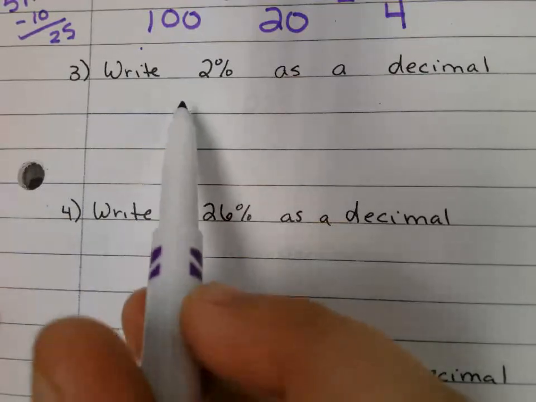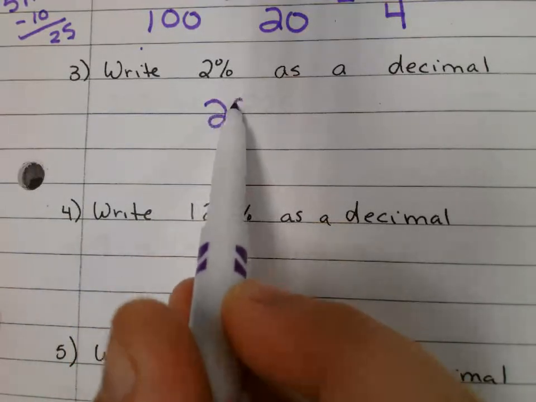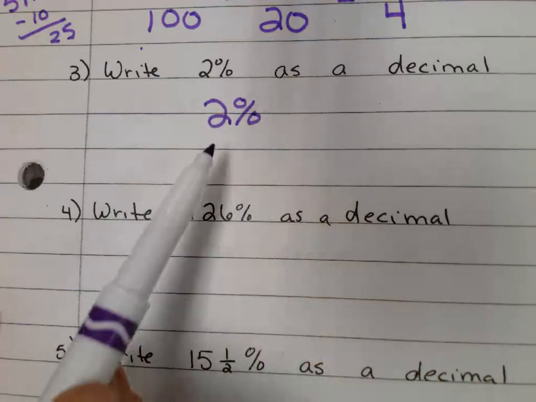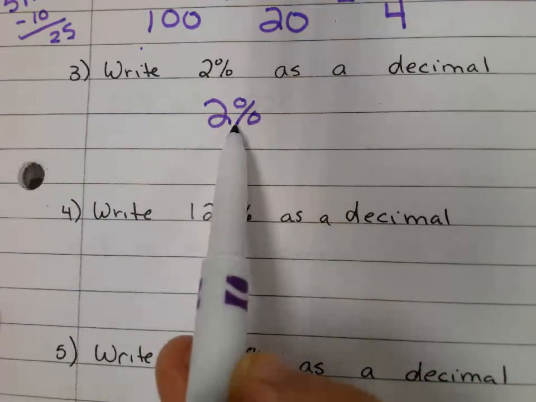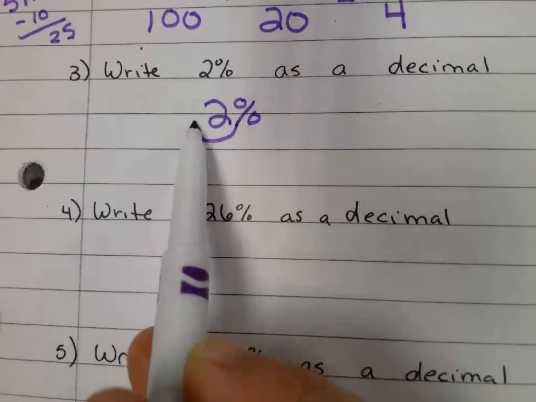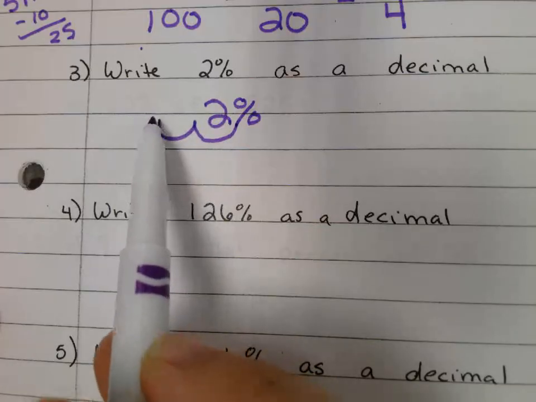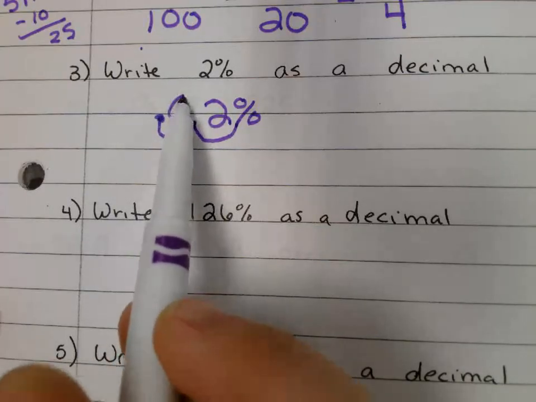So in this one, I start with a percent, 2%. So I'm going to move this 2 to the left. So I'm going to start here, 1, 2, which means I have to add a 0 in here.